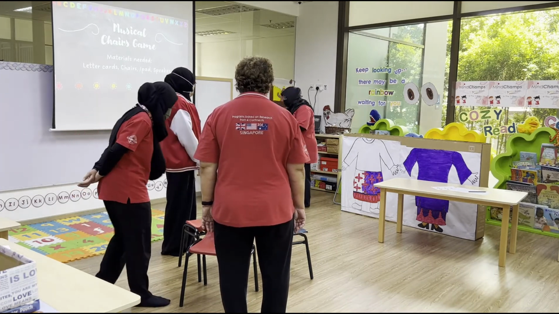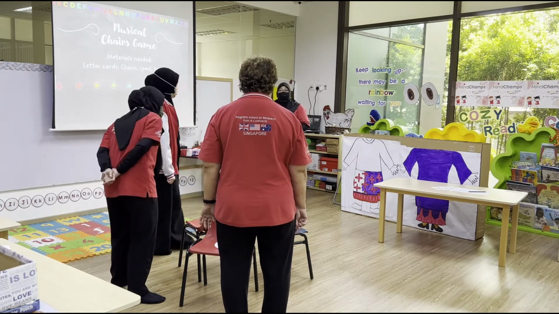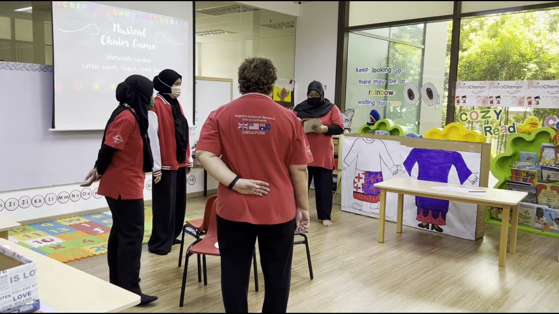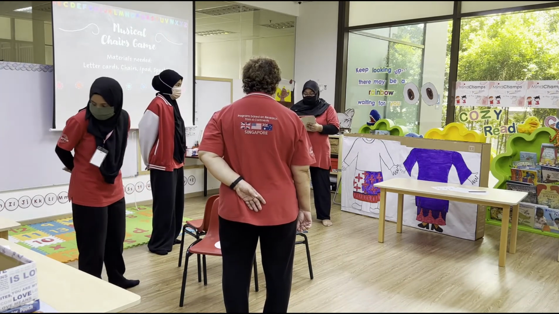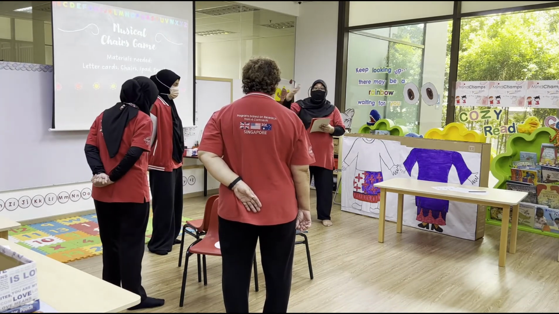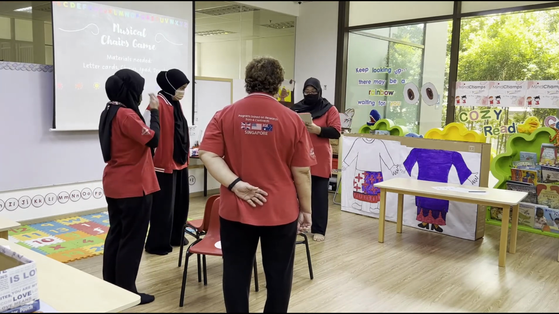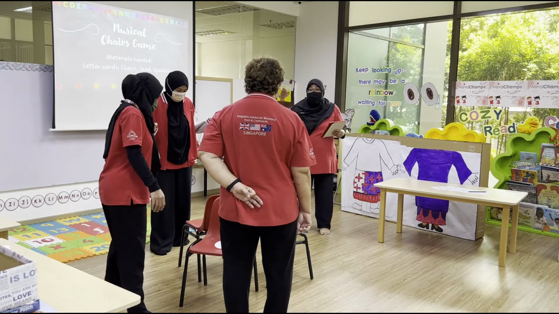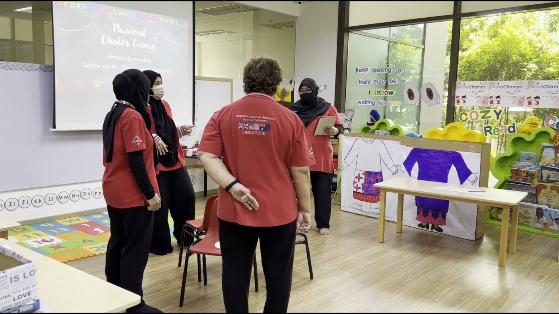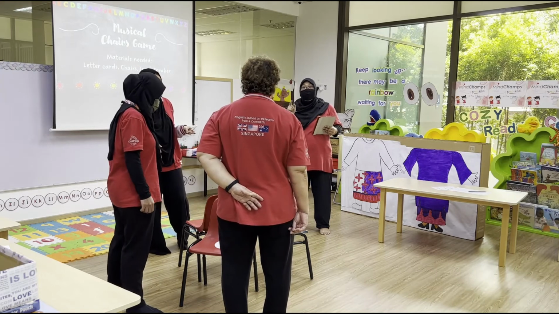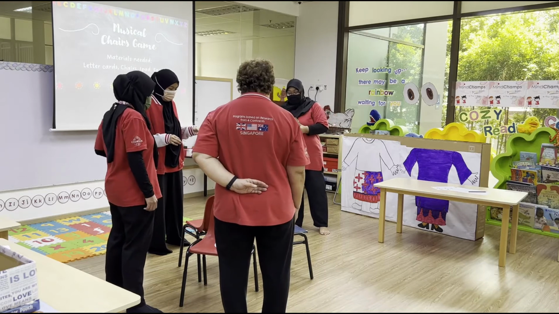Then after that we are going to play some music. Everybody knows how to play musical chairs, right? When you play the music, you move. And when the music stops, you take a chair and sit. Then you're going to read the card and identify the sound of the letter on the card. Okay?